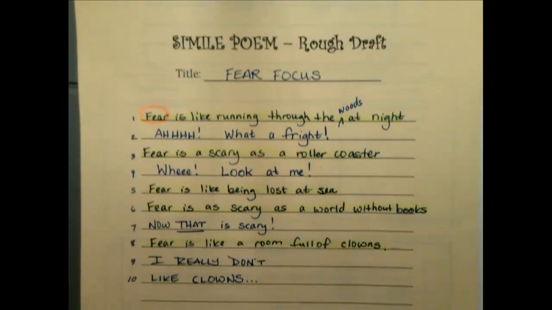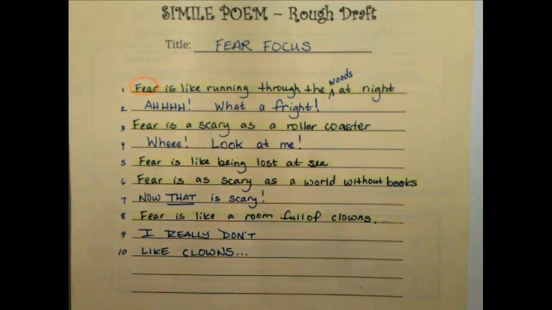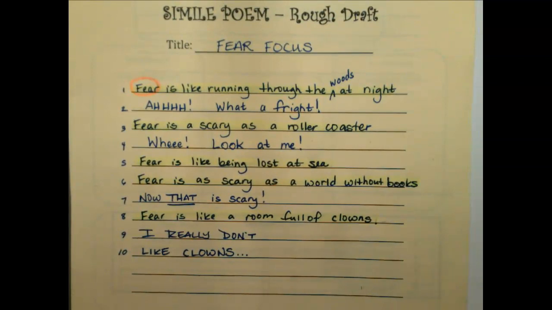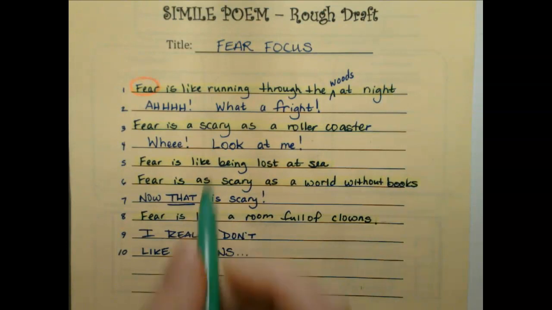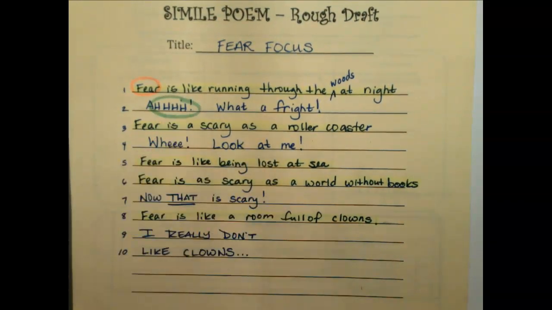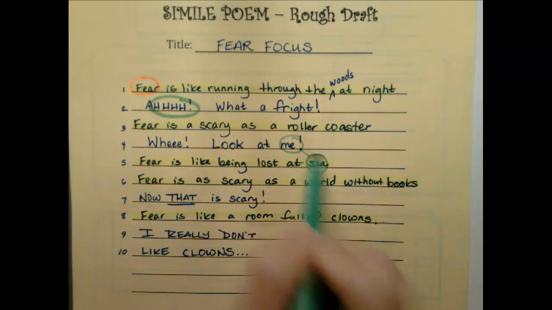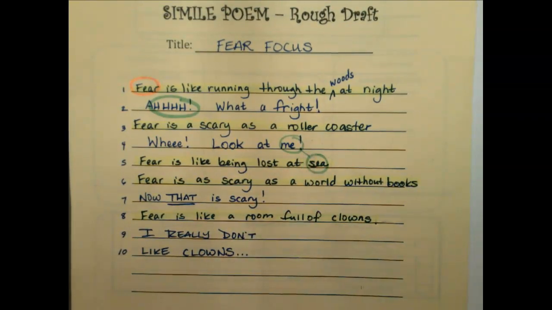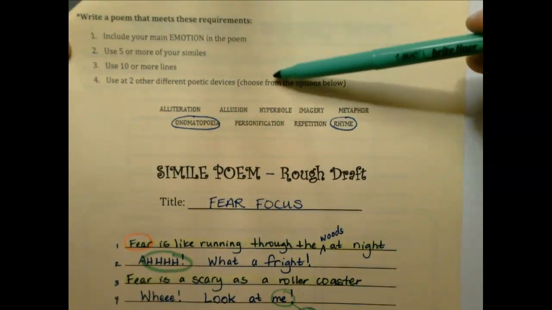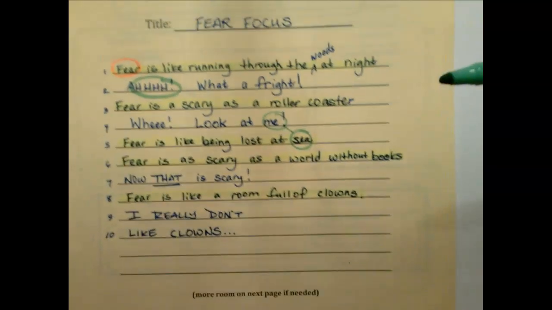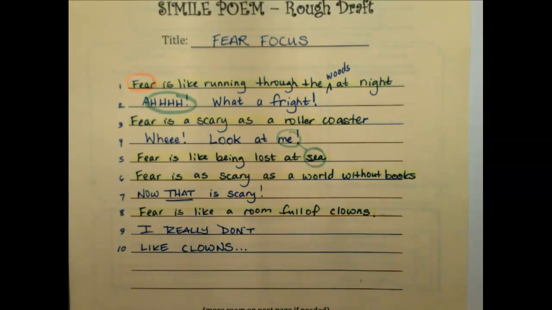So when I was writing the poem, I looked for opportunities to do that. So here you can see I used an onomatopoeia. Ah! And I made sure I had at least one rhyme. Me and sea are my rhyme. So I have now made sure that I met all the poem requirements, and this was my rough draft.